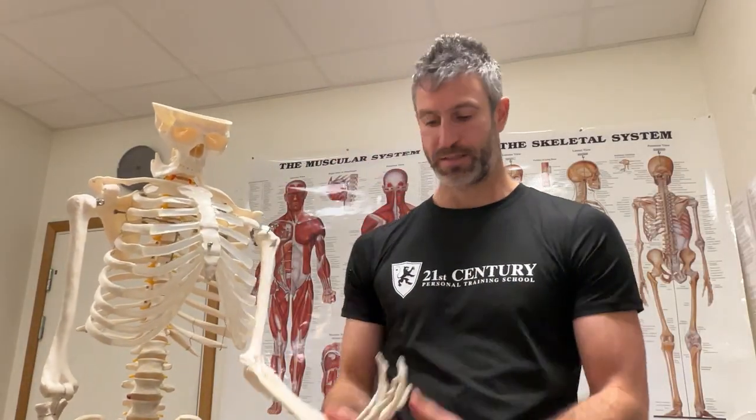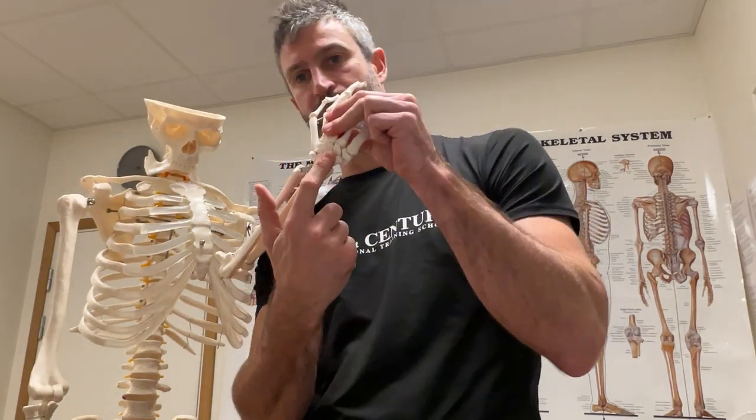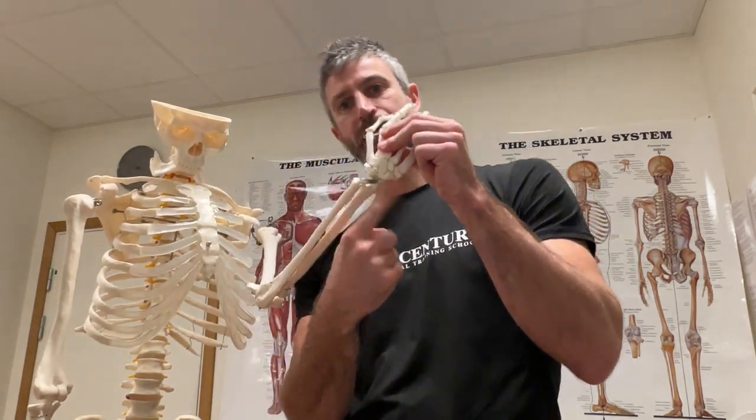And then we have cubed bones, which are in our hands and our feet, these square ones. Carpals in our hands, tarsals in our feet. T for toes, C for... I'm just going to have to remember that one.